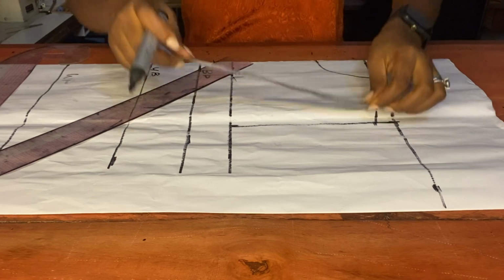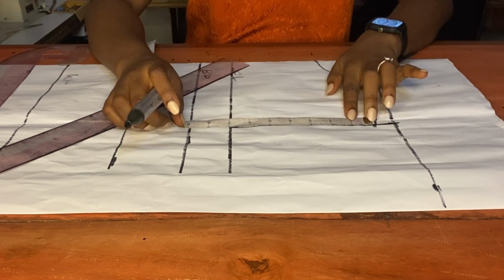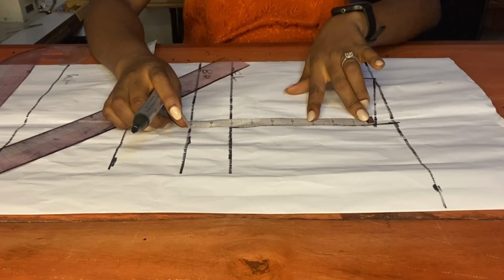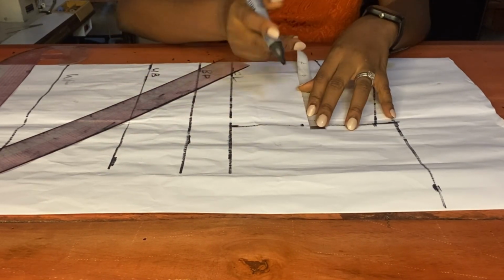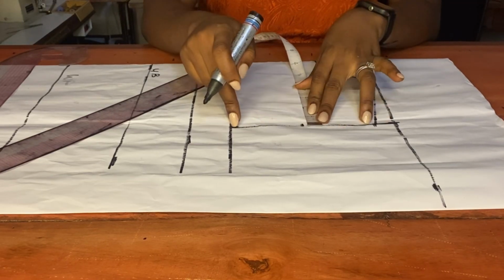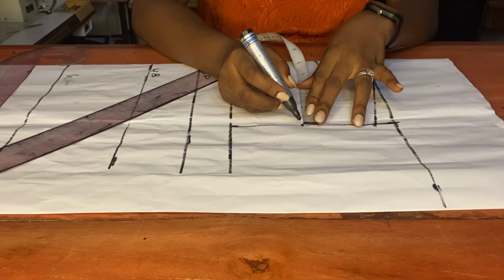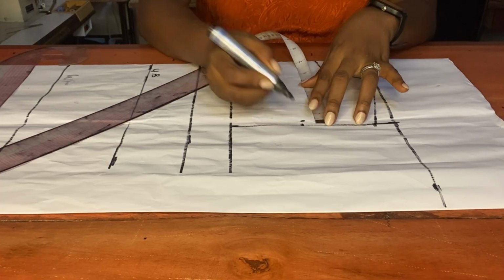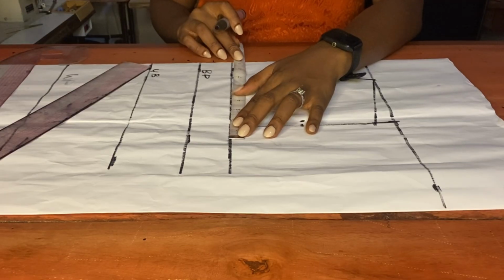To get my armhole from this shoulder slope to the chest line, I'm going to get the total measurement and divide it by 2. That is 7 divided by 2, which also is the midpoint from this place to this place. From that midpoint, I'm going to go in by half of an inch. And then on my chest line, I will get my bust measurement.